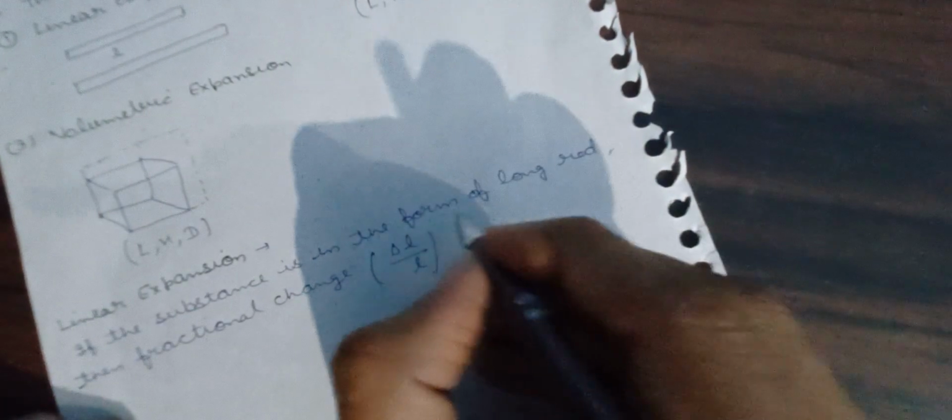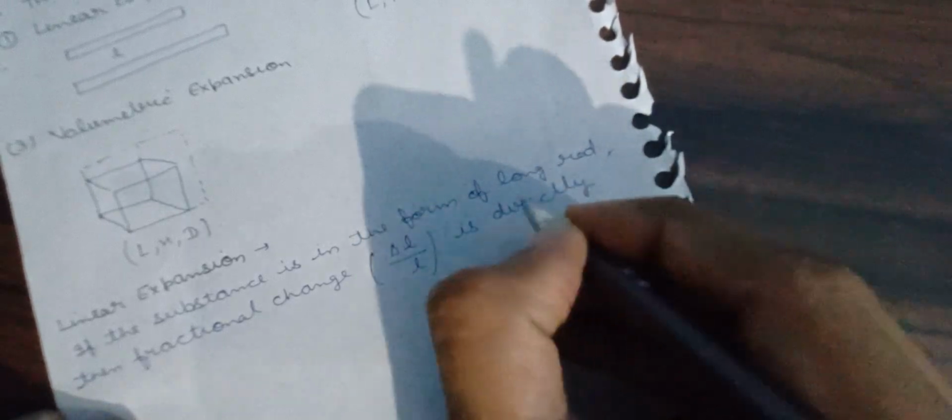In linear expansion, if the substance is in the form of a long rod, then the fractional change, that is delta L upon L, change in length upon original length, will be directly proportional to delta T, means change in temperature.